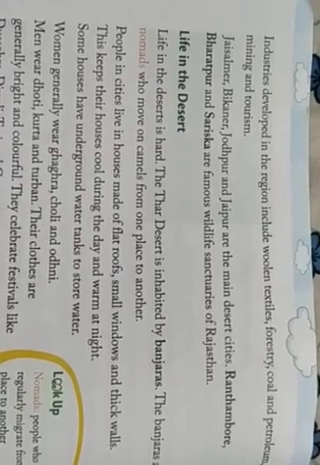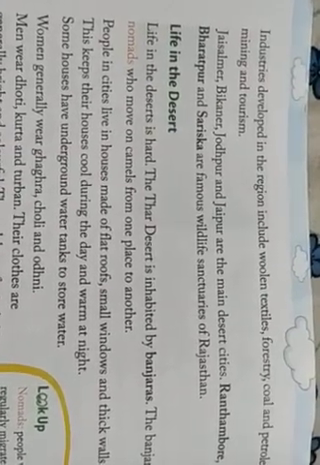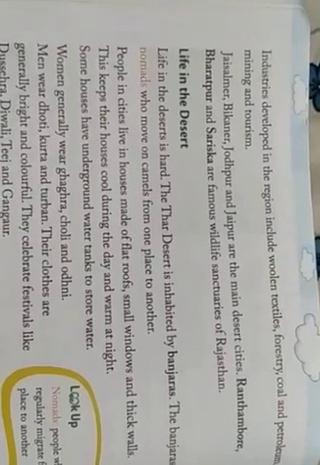Ranthambore, Bharatpur and Sariska are famous wildlife sanctuaries of Rajasthan. Yes, children. It means Jaisalmer, Bikaner, Jodhpur and Jaipur are the main desert cities, and Ranthambore, Bharatpur and Sariska are famous wildlife sanctuaries of Rajasthan.